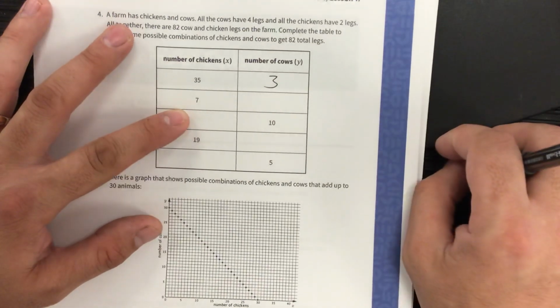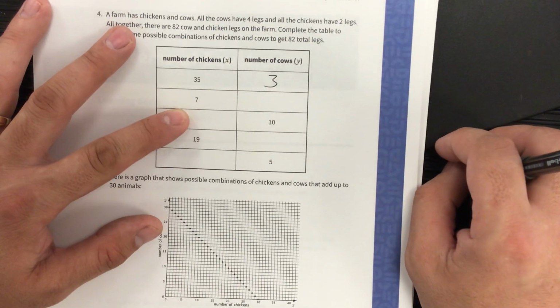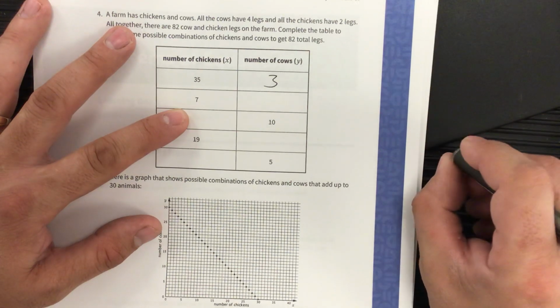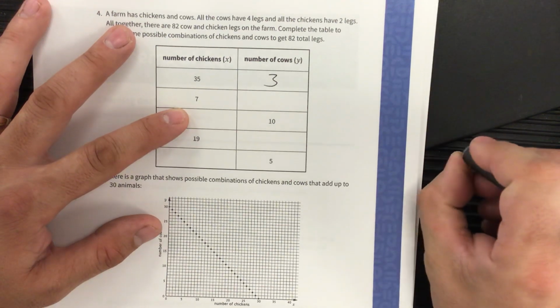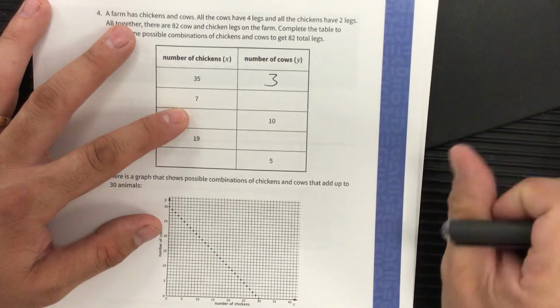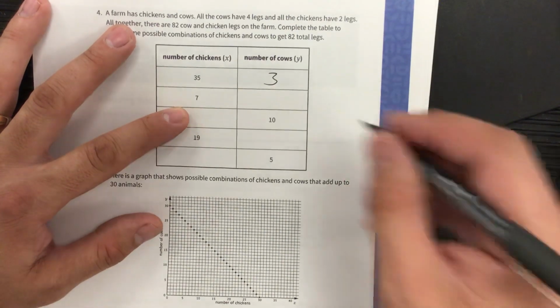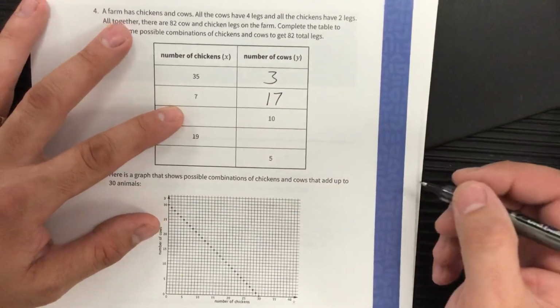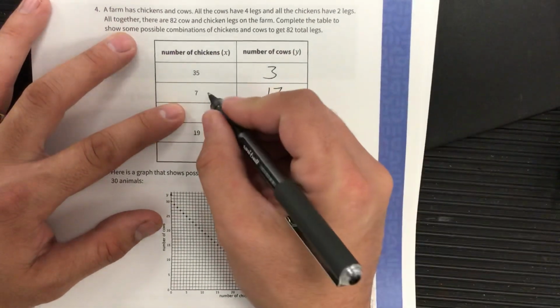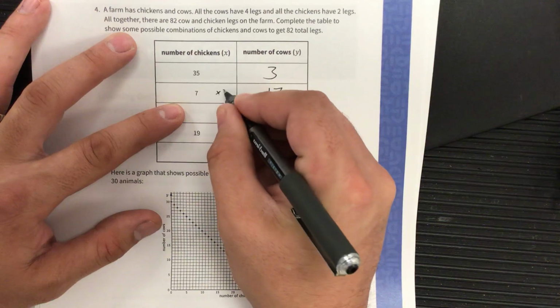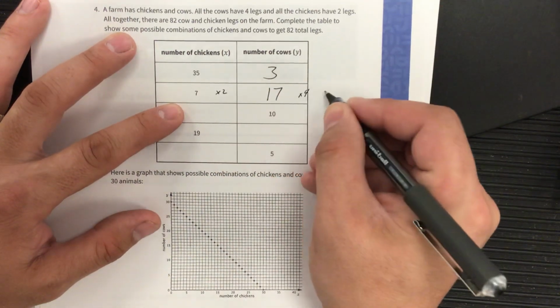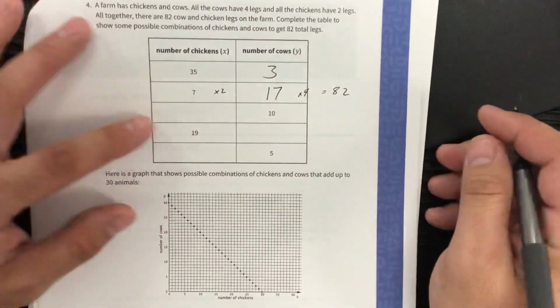I think that's right. No. There's 17. Cows have 4 legs. You have 2-legged cows if you said 17, I think. Should be 17. Remember, this side is times 2, this side's times 4. That's got to equal 82.